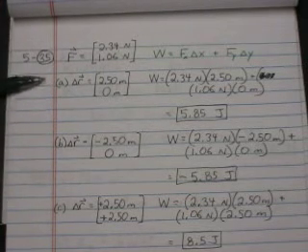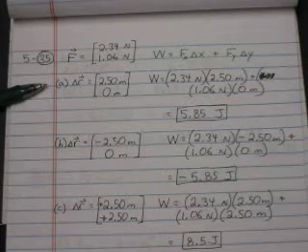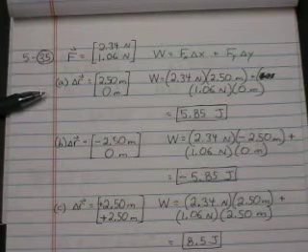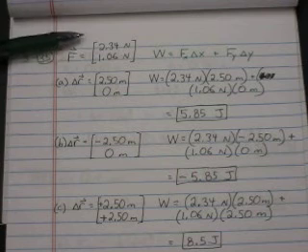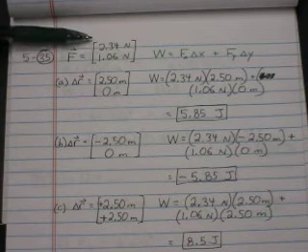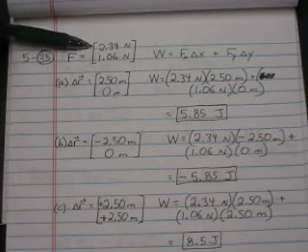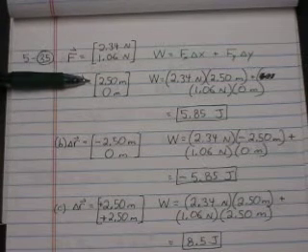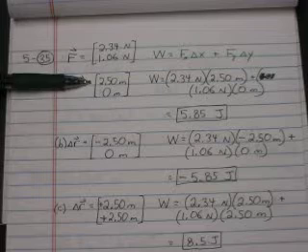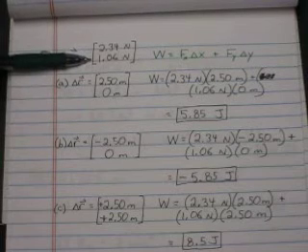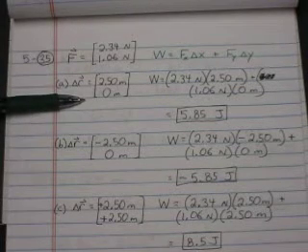So for part A, displacement is 2.5 meters in the x direction and 0. So we do multiplying the x components and then multiplying the y components. So we have 2.34 newtons times 2.50 meters plus, for the y component, 1.06 newtons times 0 meters.